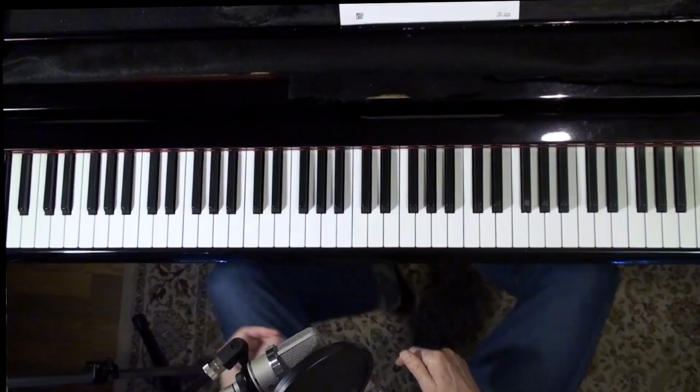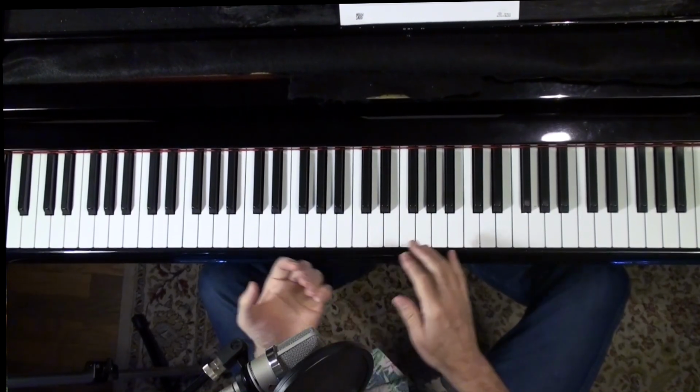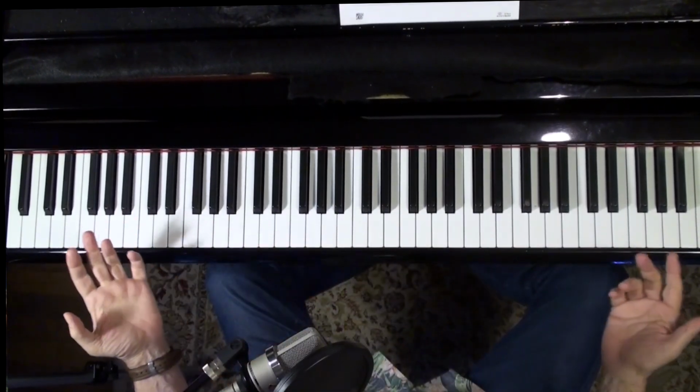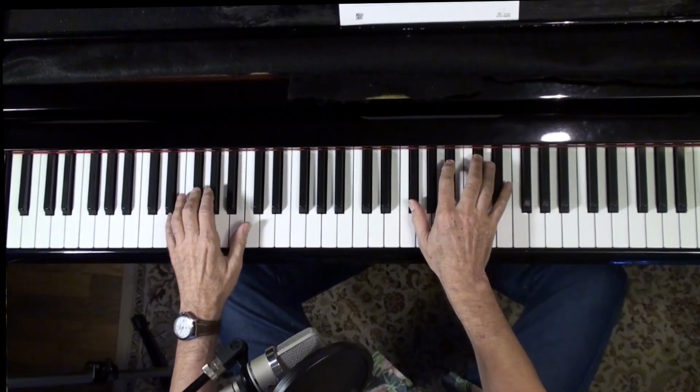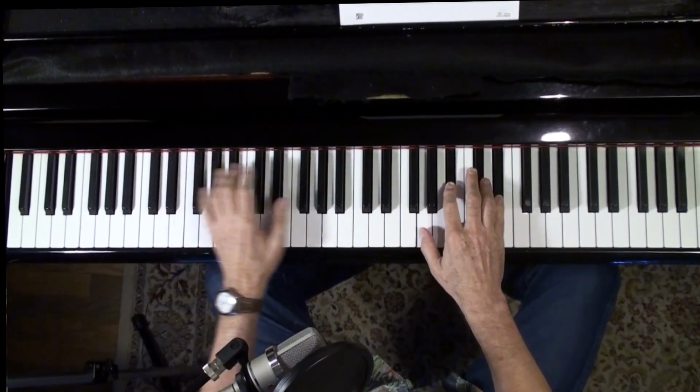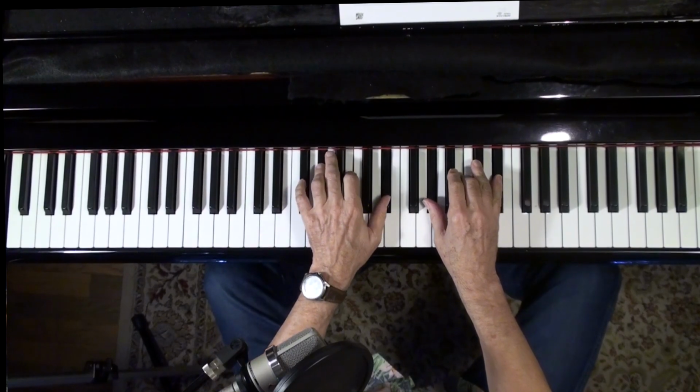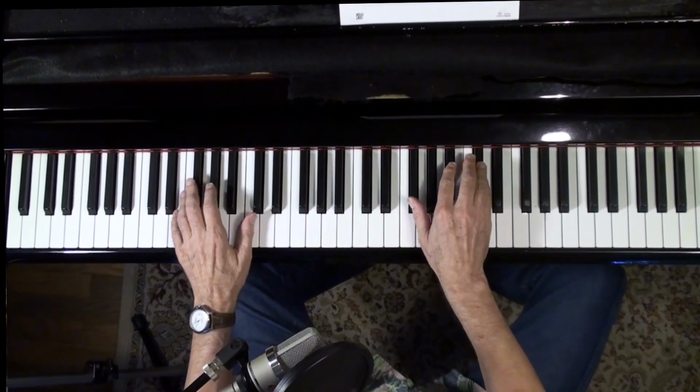One of the keys I want to be really proficient in is F sharp. Don't ask me why, I just want to. So I'm going to do it in F sharp next. Uh-oh. Let me start this again.